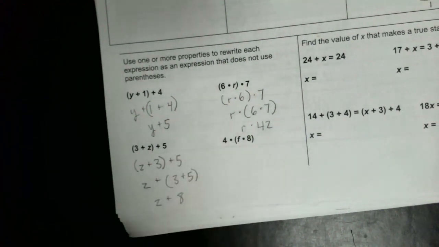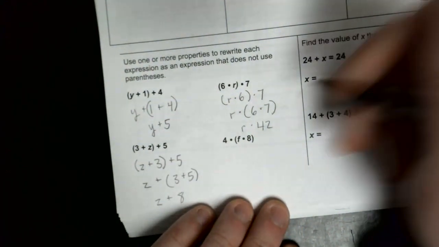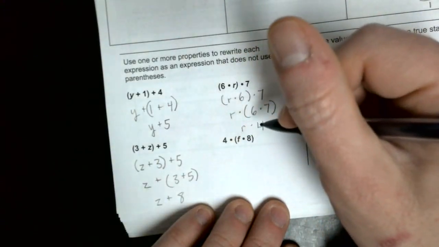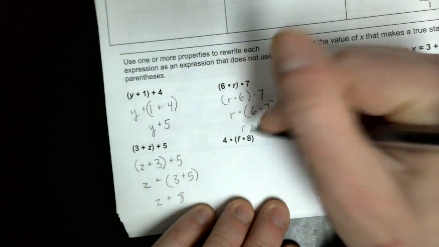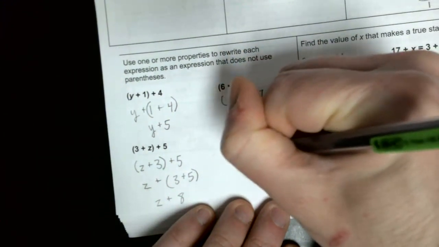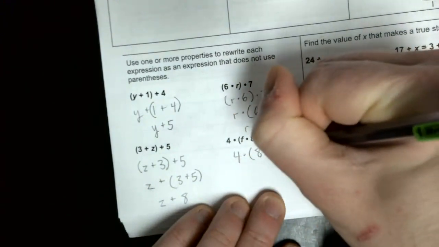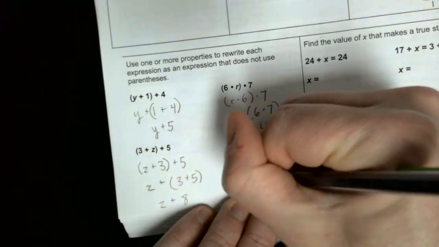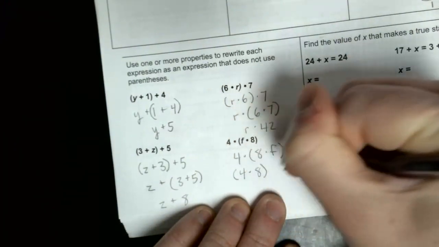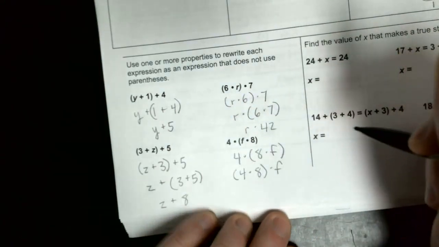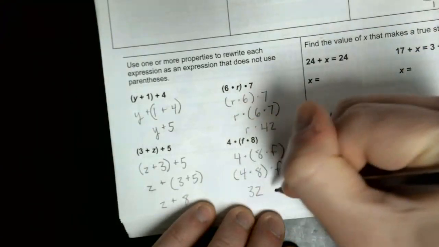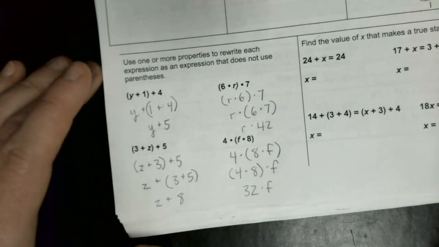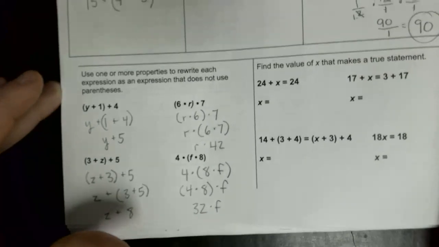You know what? Let's just do this one for good measure. I want to get the 8 and the 4 together, but I don't know how. But I do. I want to get the 8 and the 4 together using 2 properties. First, we're going to have to use commutative property to move the 8 closer to the 4. And then we'll use the associative property to group them differently so that we can multiply 4 times 8. Well, what's 4 times 8? It's 32 times f. Ta-da! All right, last group of problems here, and we'll be all set for today.